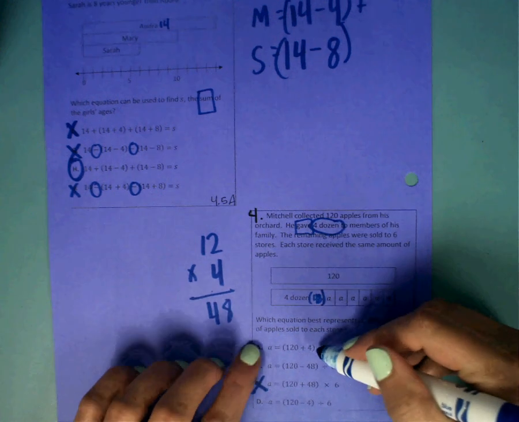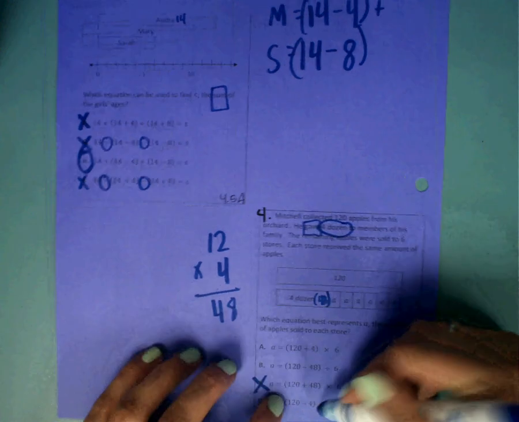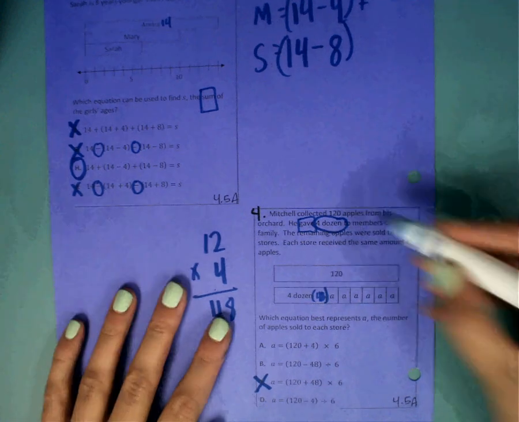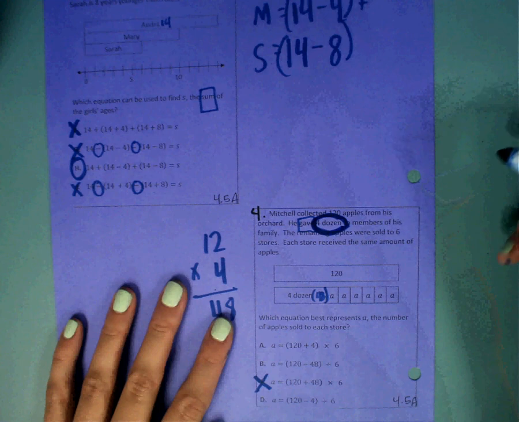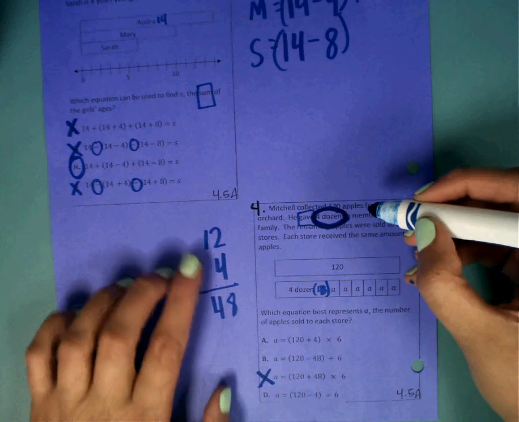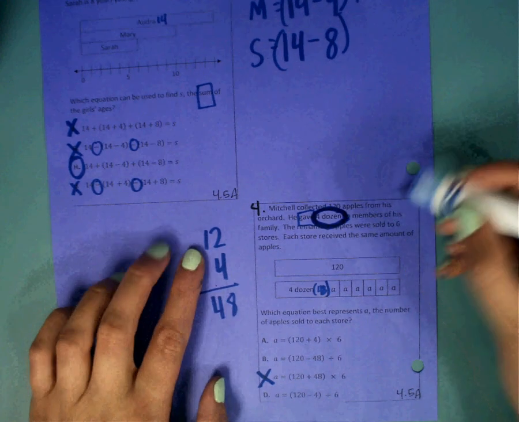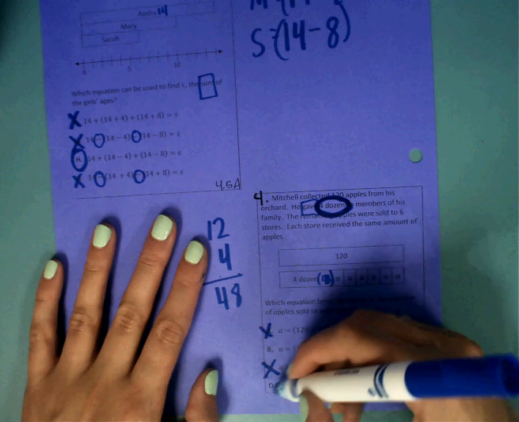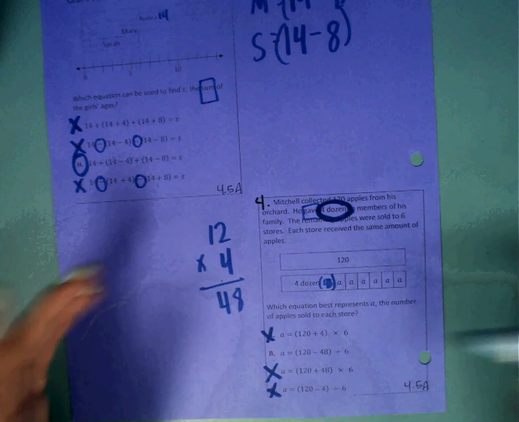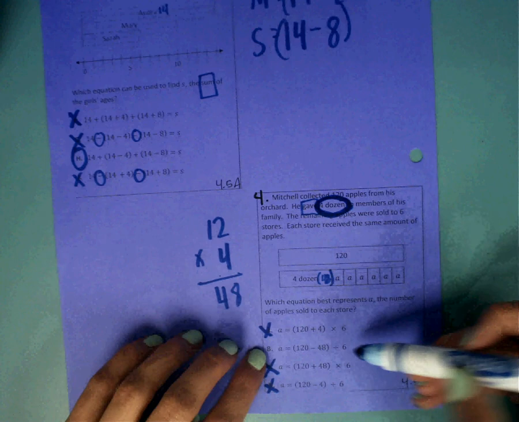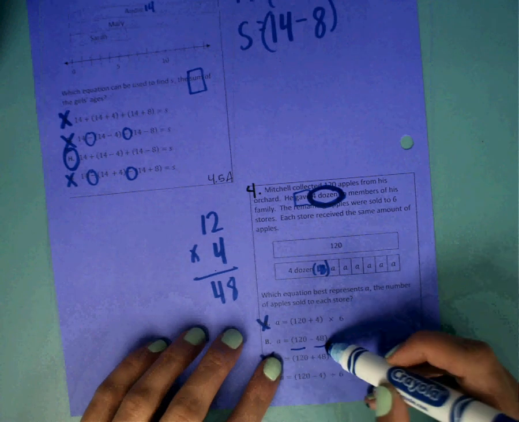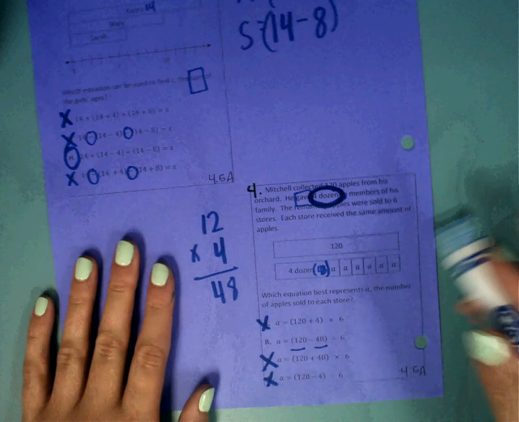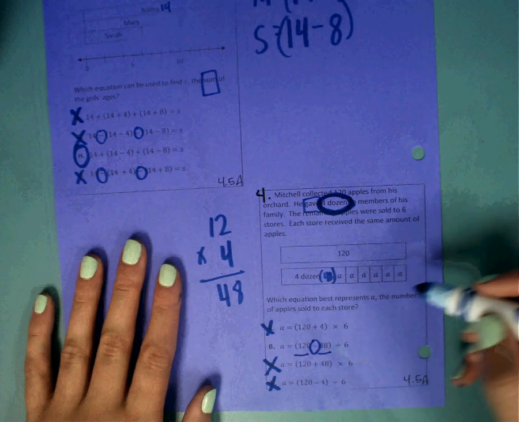Okay, so these guys have 120 plus 4 or minus 4. It doesn't say just 4. What does it say? 4 dozen. 4 dozen means I'm going to have to multiply that 4 times 12. So I know that it can't be plus 4 or minus 4, which only leaves one answer, but let's check it out. So 120 minus 48, so he started with 120. He gave 48 to his family. We're good so far because giving means we're subtracting.